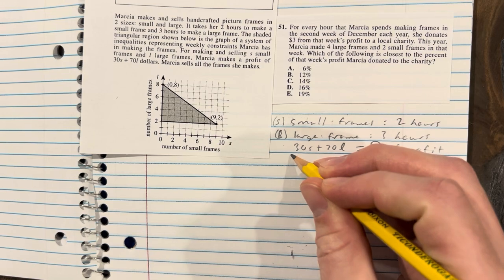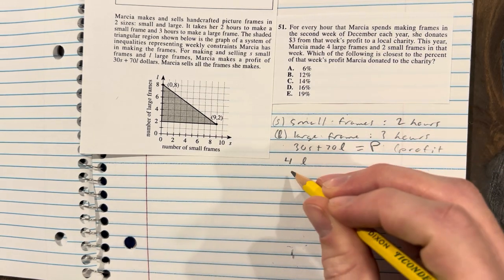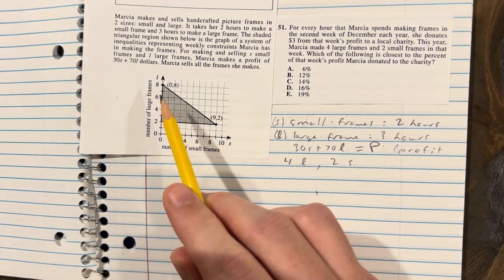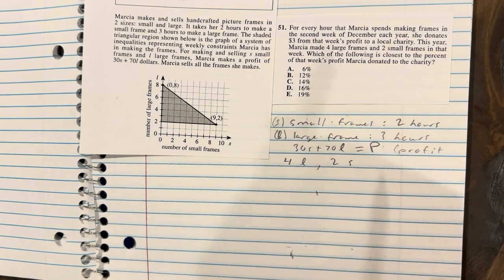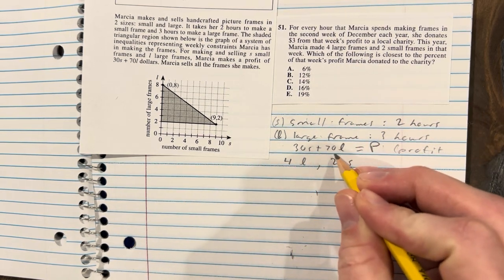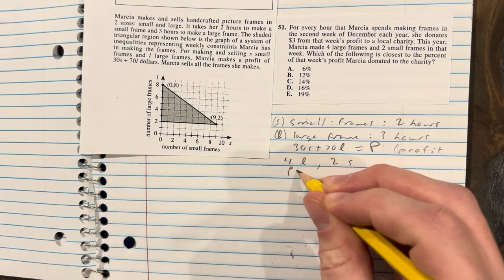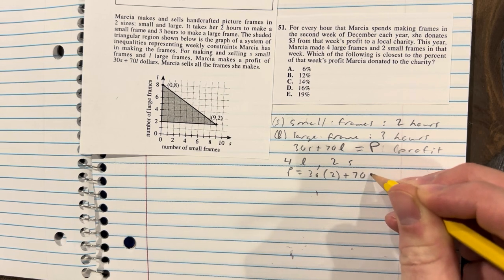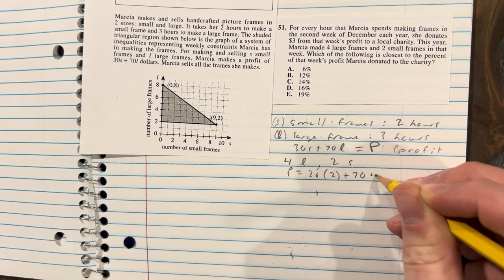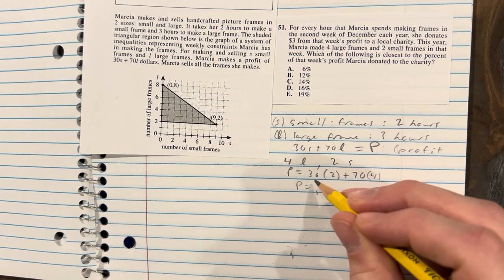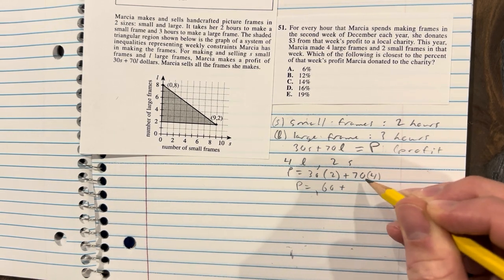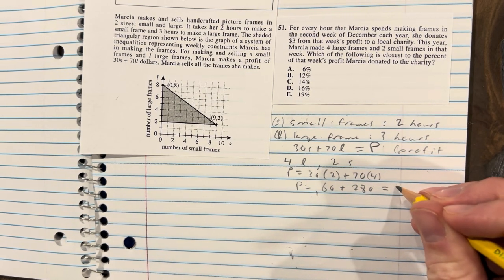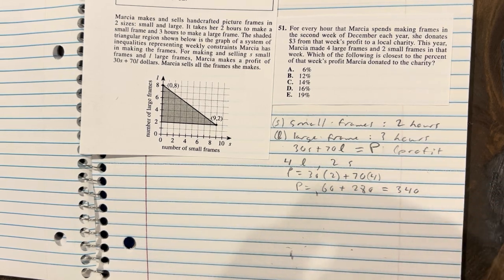So we know she made 4 large frames, 4L, and we know she also had 2 small frames, so 2S. If we put that in an equation, we can find the number of dollars that she made, which is her profit, which we'll need. So we have 30S plus 70L equals P. So P is going to equal 30 times S, which is 2, plus 70, just direct substitution here, 70 times L, which is 4. And then we can simplify that. 30 times 2 is 60, plus 70 times 4 is 280, which is going to equal 60 plus 280, which is 340. So our profit is 340.